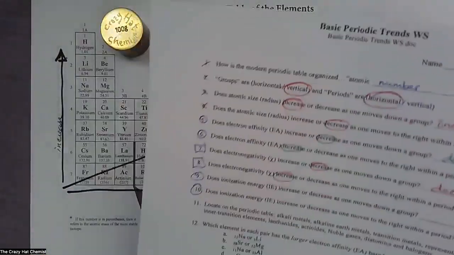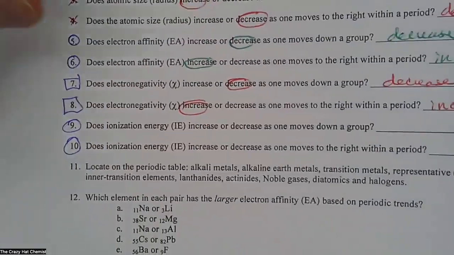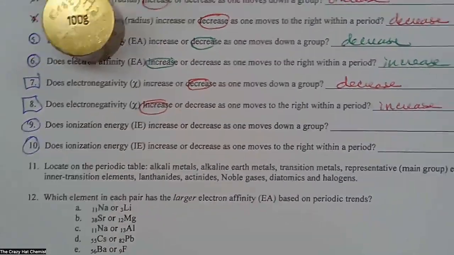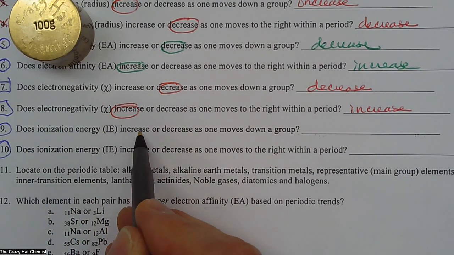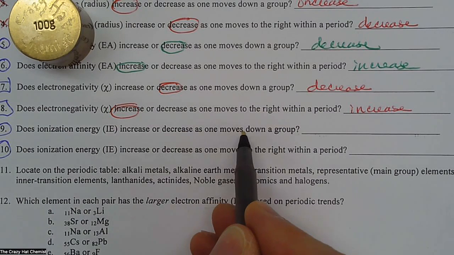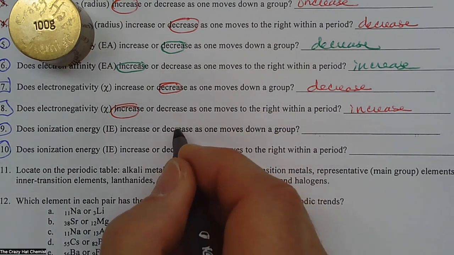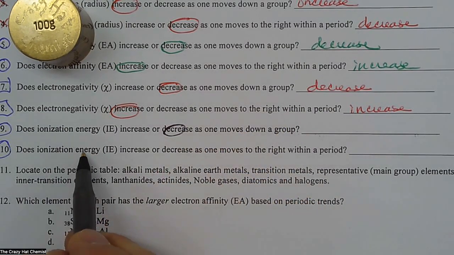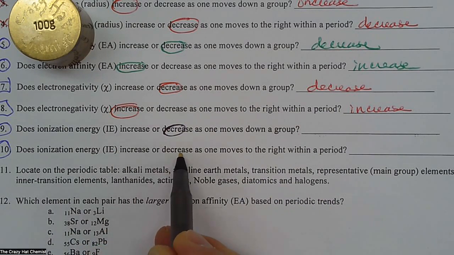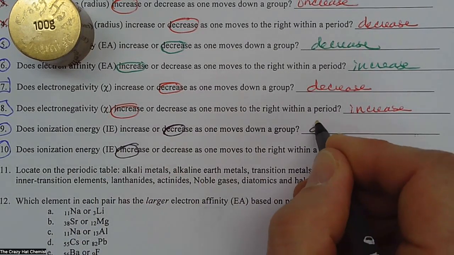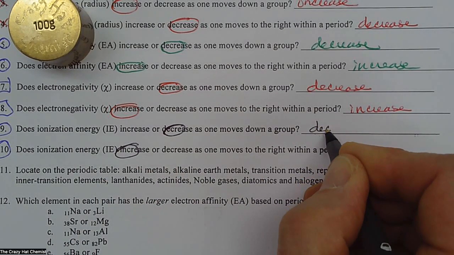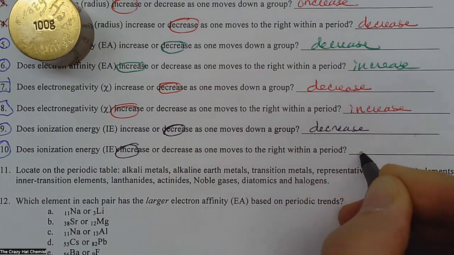All right, so let's answer questions, of which it says here on the worksheet. Does ionization energy increase or decrease as one moves down a group? So as you move down a group, it decreases. And does ionization energy increase or decrease as one moves to the right? That would be increase. So let's write those down. Decrease. Increase.